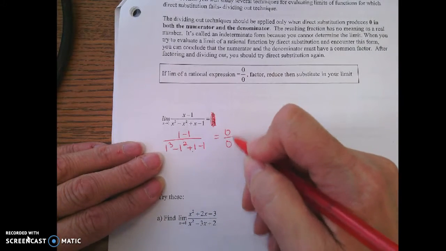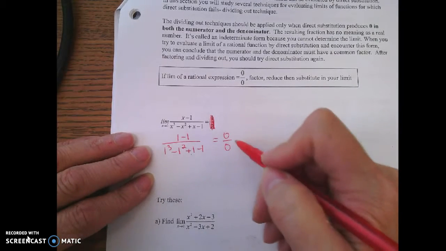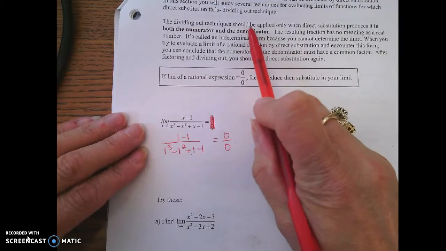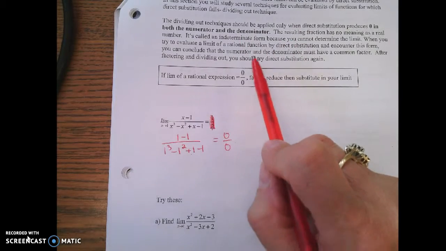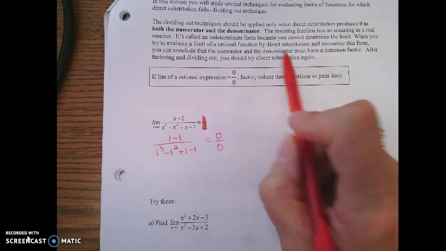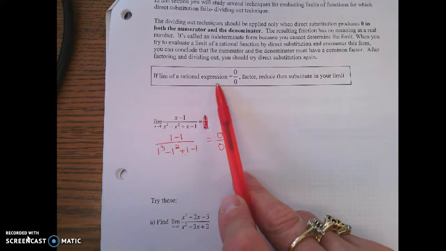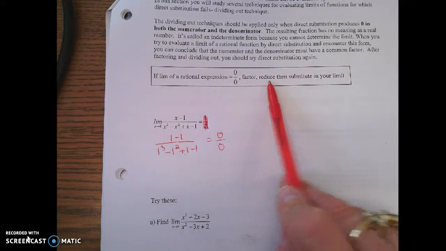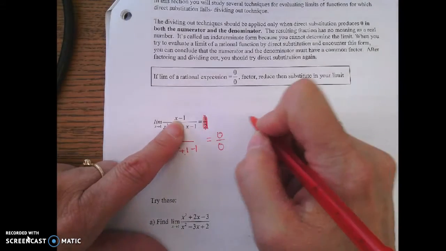You get 0 over 0. So, when this specific instance happens, we are going to factor your numerator and factor your denominator. Something should cancel out, and then you can do direct substitution. So that's what this huge paragraph says. So if the limit of a rational expression gives you 0 over 0, factor it, reduce it, then substitute in your limit.